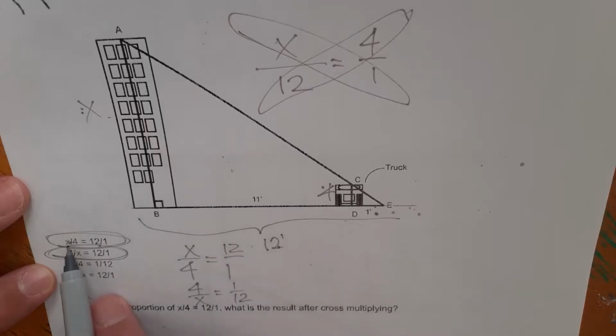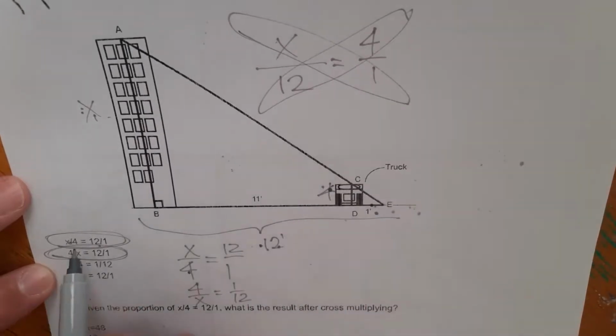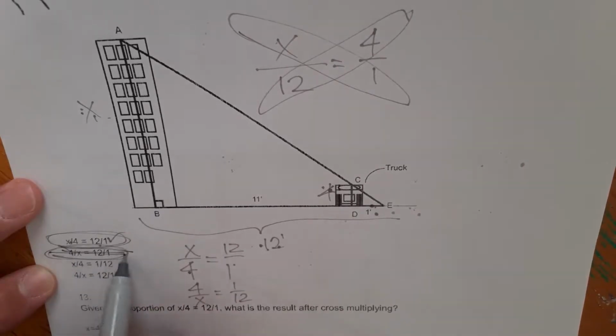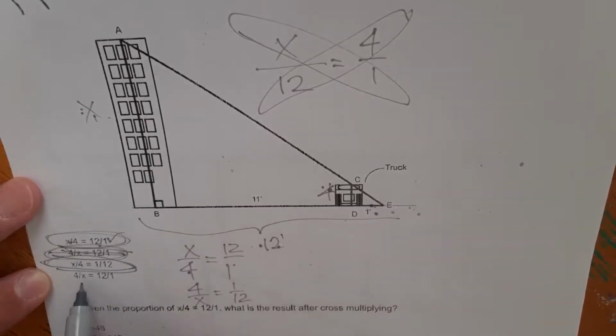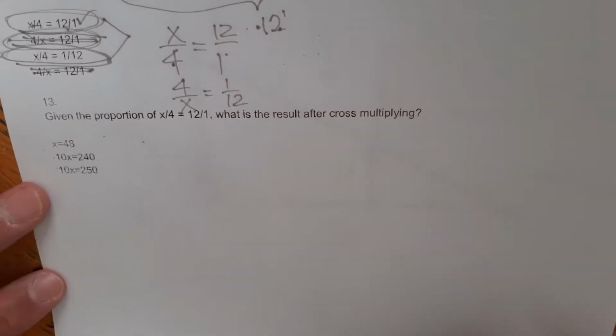Let me slow down a little here. x over 4 is 12 over 1. Okay, I don't know why I'm getting messed up here. We flip this, 4 over x. This still says 12 over 1. I don't like this. It's not this one. It's 1 over 12. There we go. It's that one. All right? And this would be 4 over x, 12 over 1, out. So, these two. Look closely when you're doing it, because you see even I'm getting mixed up on it, right?